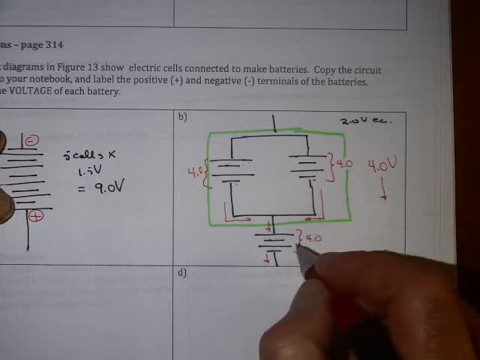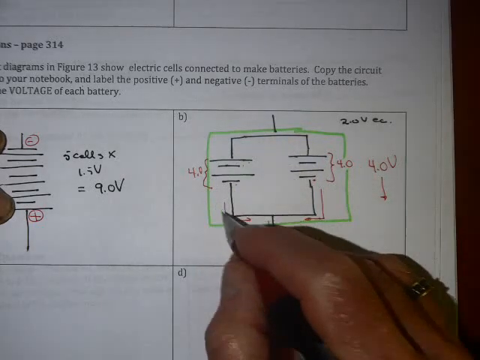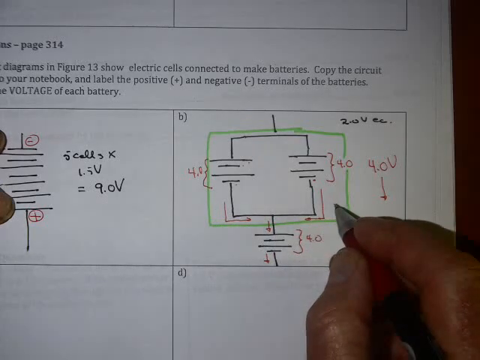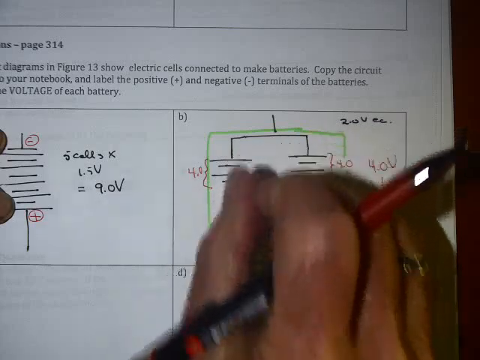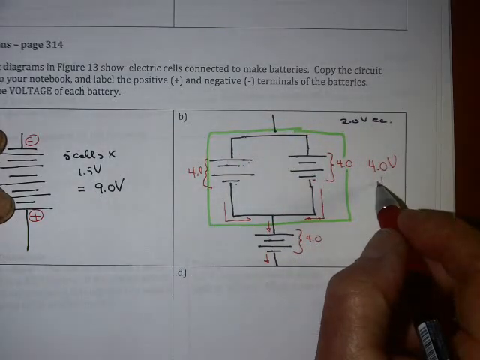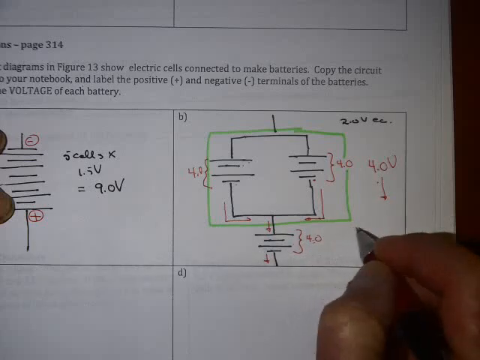This guy here is actually now in series with this entire group. It's as if we compress these together to give 4 volts. So this is going to be 4 volts plus these 4 volts.